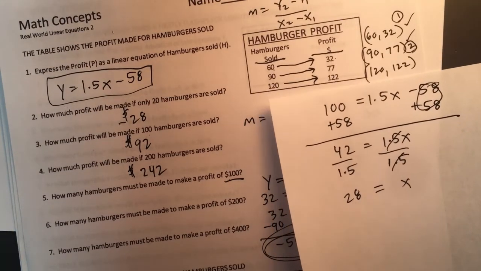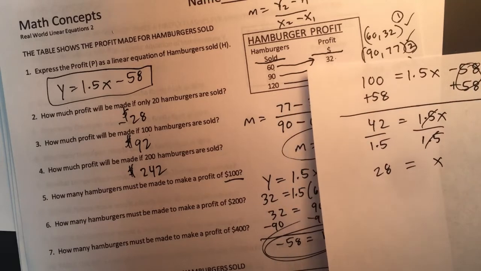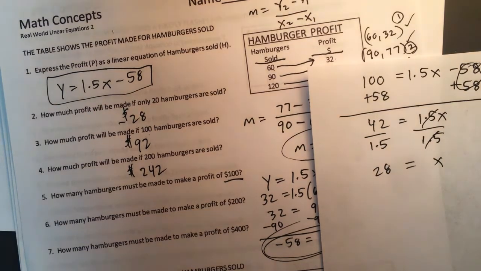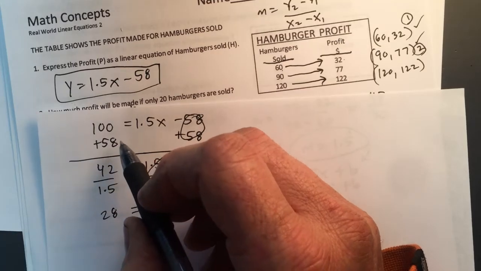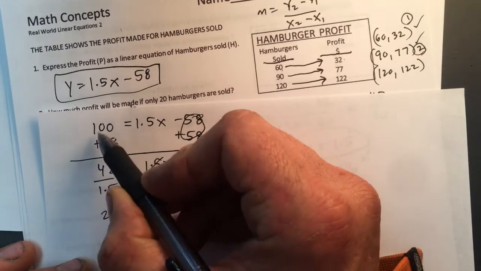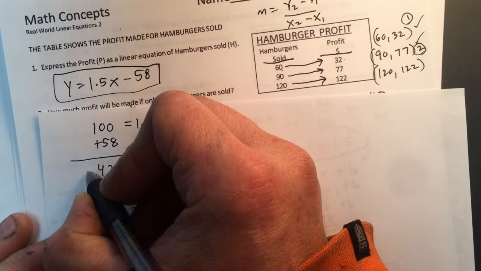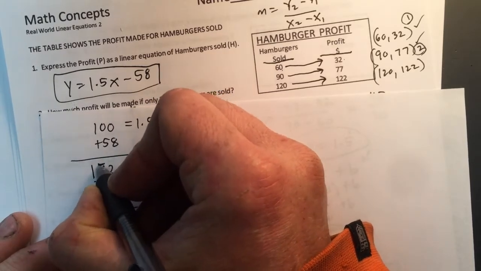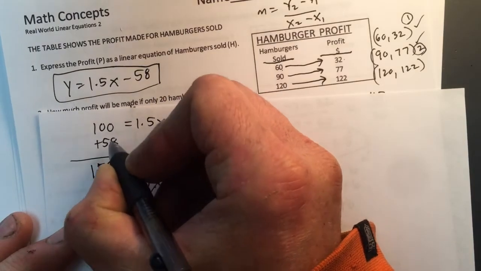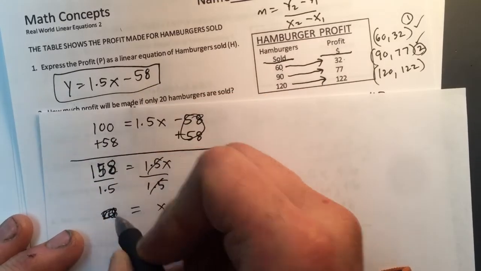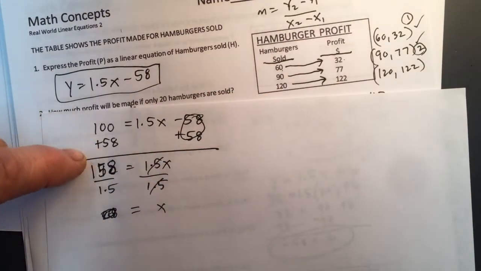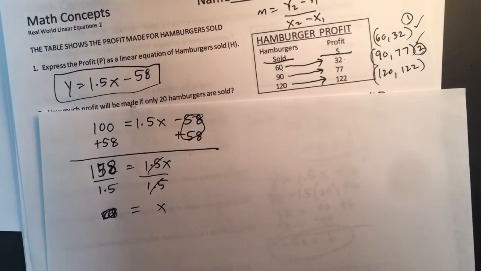Okay, so that's not right, is it? Oh, well, here's why. I screwed up. Why didn't you tell me I messed up? I added 58, but I subtracted. So let's do this over. What a dummy. That should be 158. I subtracted in my head and didn't catch it. So let's do this again. 100 plus 58 is 158.